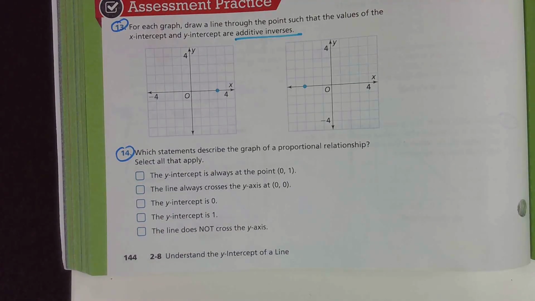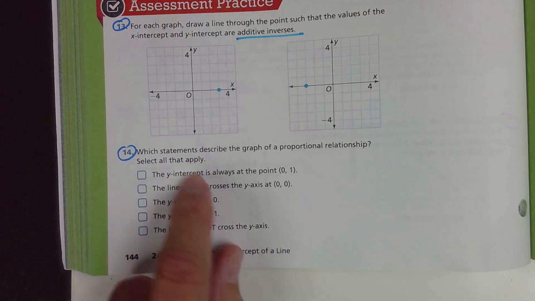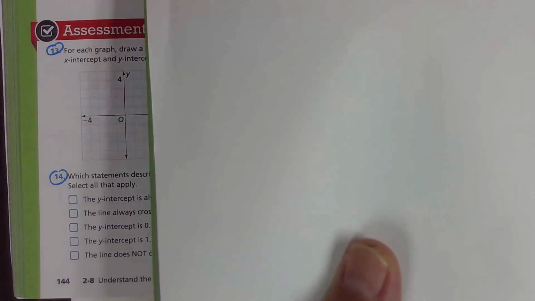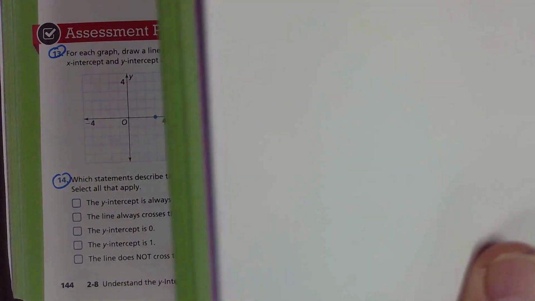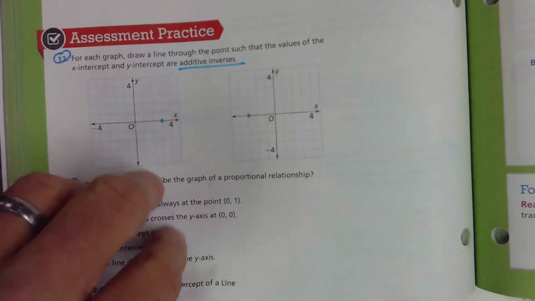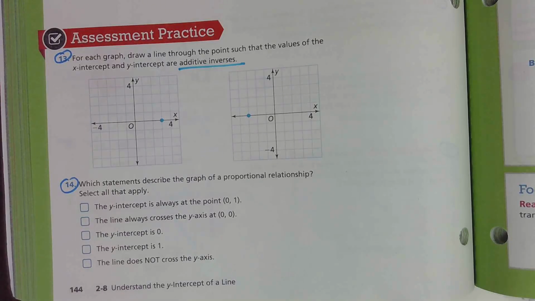And then 14, select one of those. 1? Oh, well, there may be more than one. Select all that apply. There could be 2 or 3 or 4. So you guys have plenty of time. This is a pretty easy lesson. This was just 2-8.